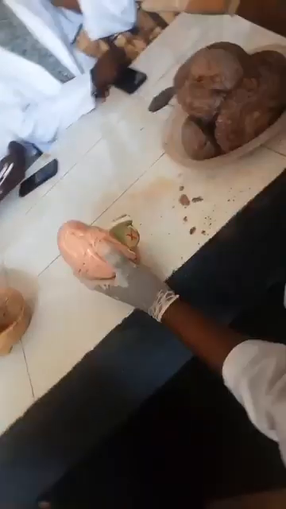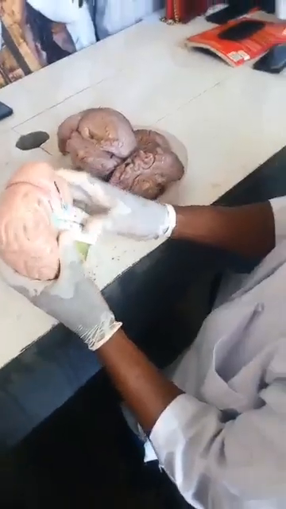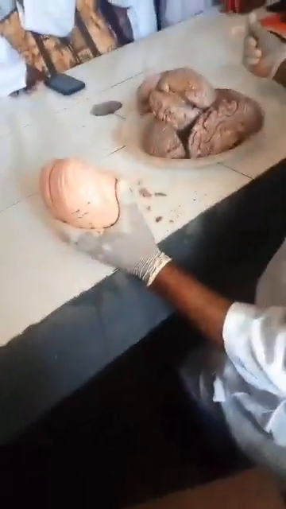Now the midbrain, which I told you lies in the tentorial notch. Above the midbrain, what do you find next? The internal capsule. Do you remember the internal capsule?